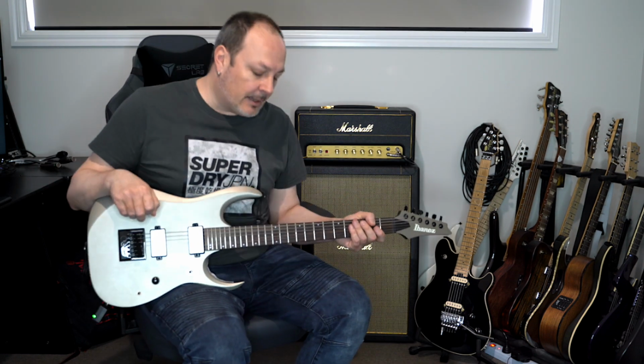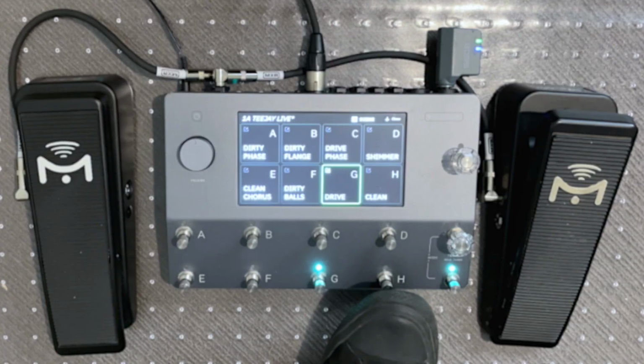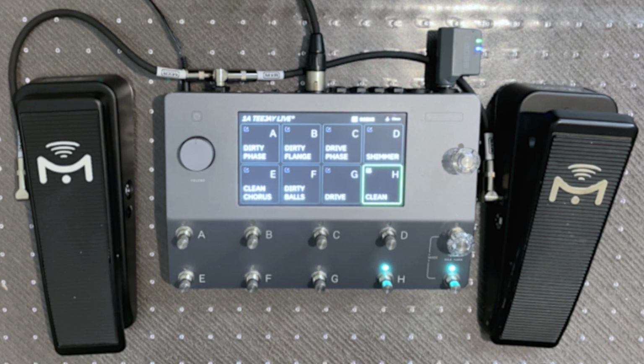So it's a really dynamic sound. Believe it or not, my clean tone is actually the very same Neural capture, but it's just got less gain applied, saved within that particular scene.